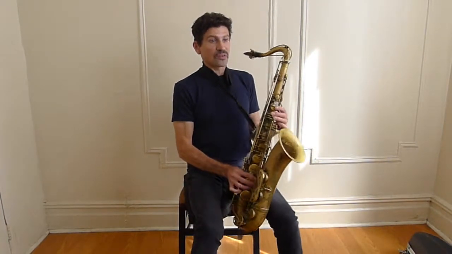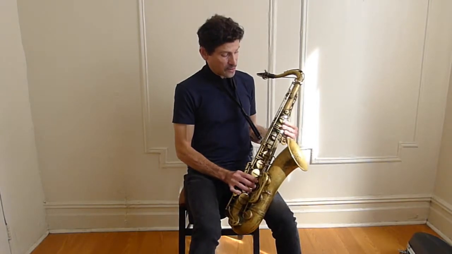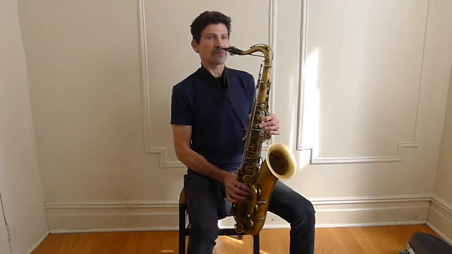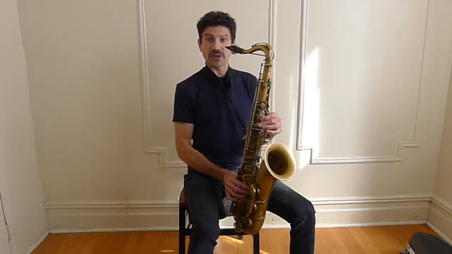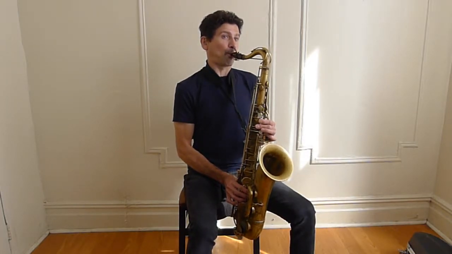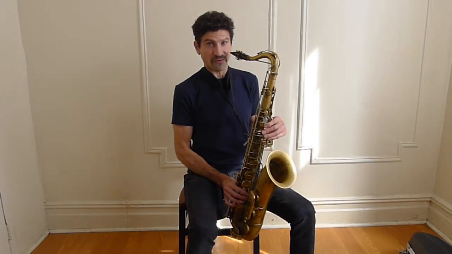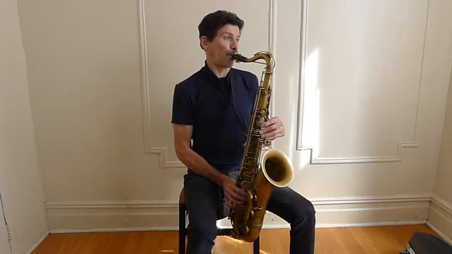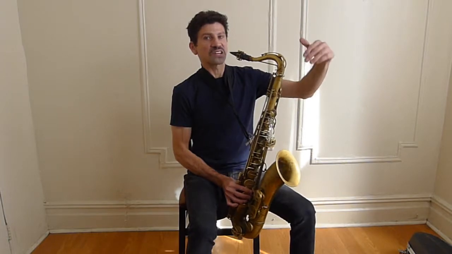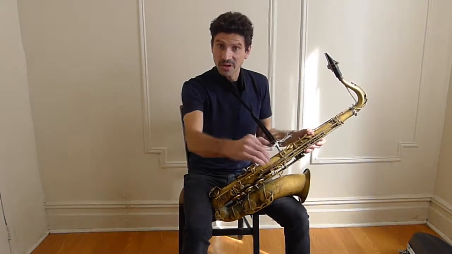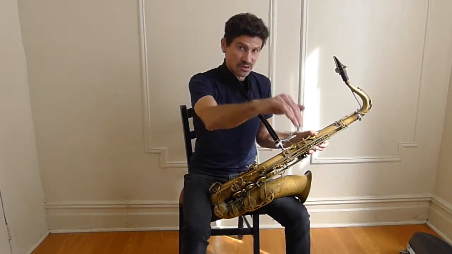Okay, so the only difference really is the 3rd. In the F7 you have the A natural, the major 3rd. And in the F minor 7 we have the A flat, which is the flat 3rd. So we have a descending motion happening now. So now we're moving forward through the chord changes.